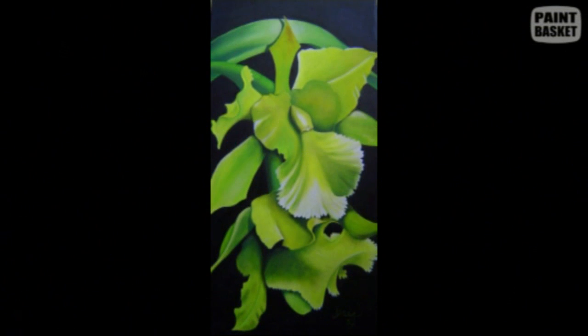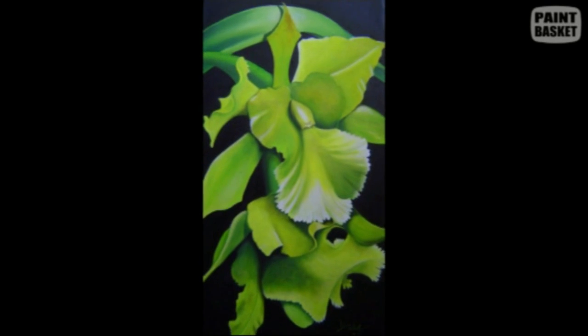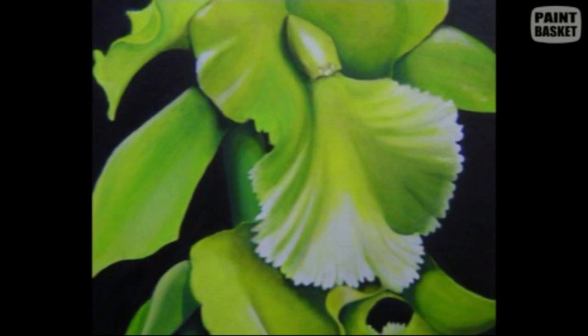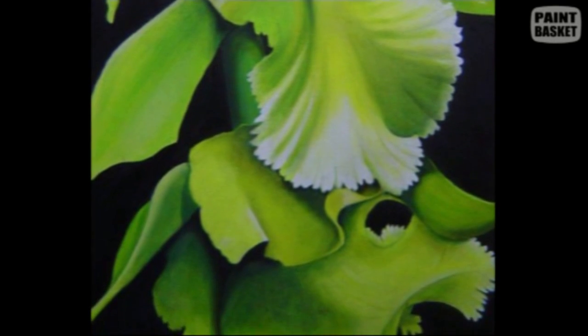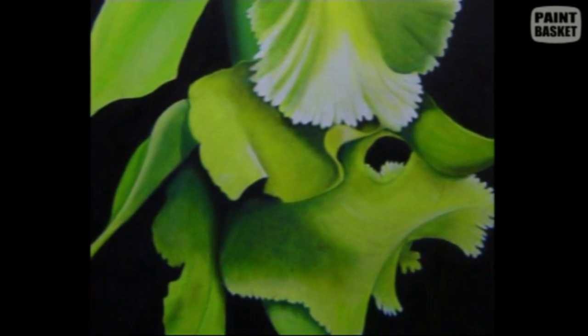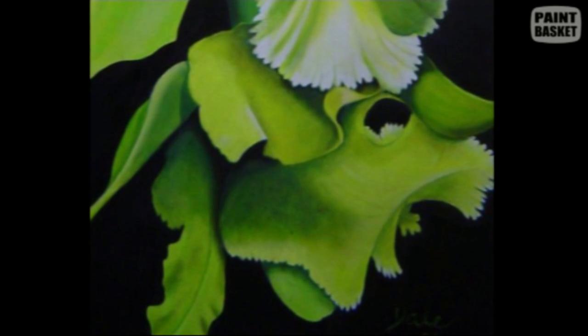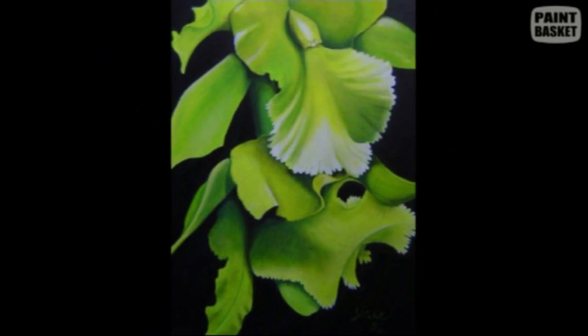My favorite painting of the week this week is this one done by Dale of a green orchid. Look at those lovely reflections that she's got there, and more importantly, look at that beautiful depth that she's created by not being scared to go dark with her shadows. Beautiful, very well done, Dale.